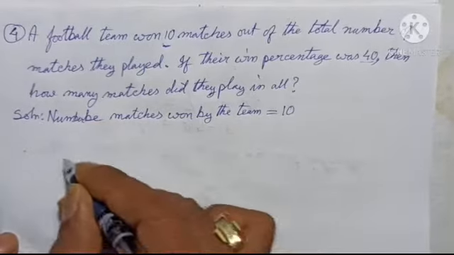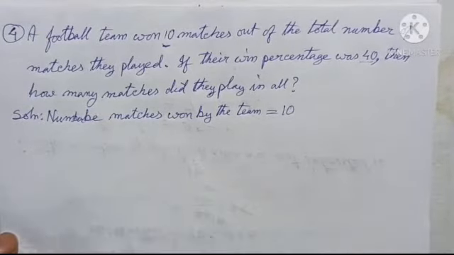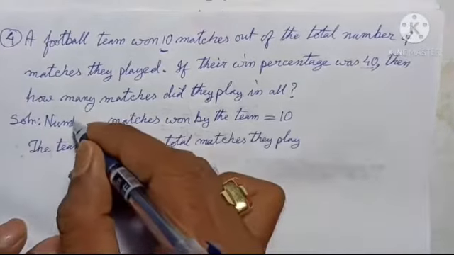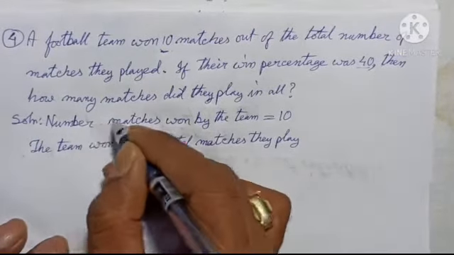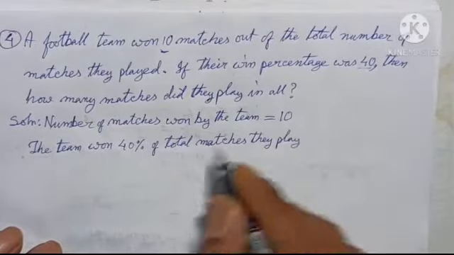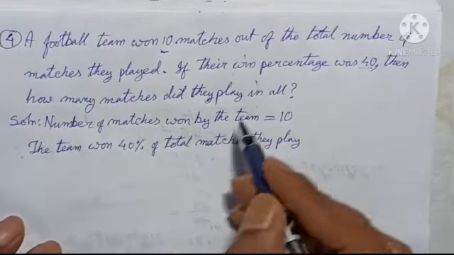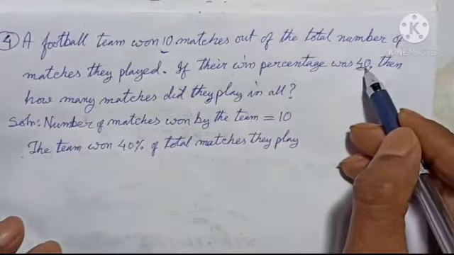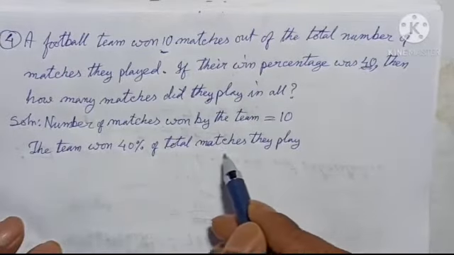Number of matches won by the team is 10. The team won 40% of total matches they play.